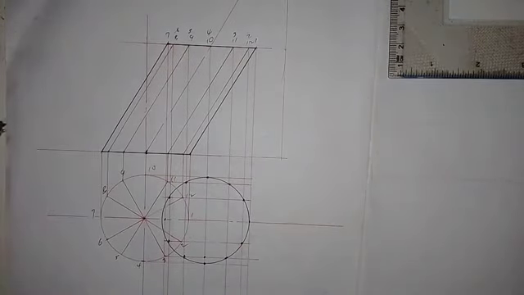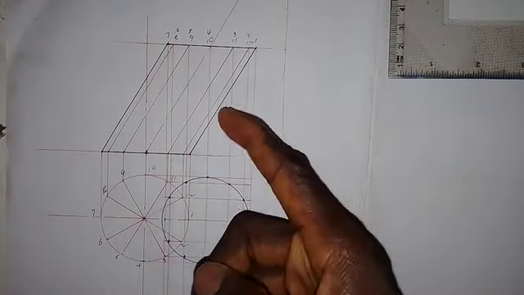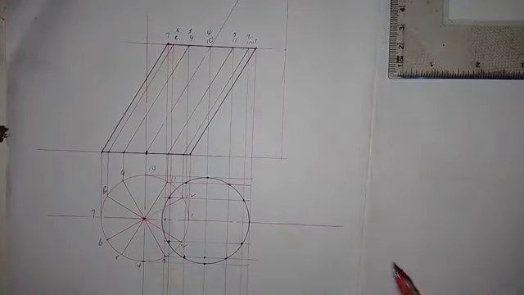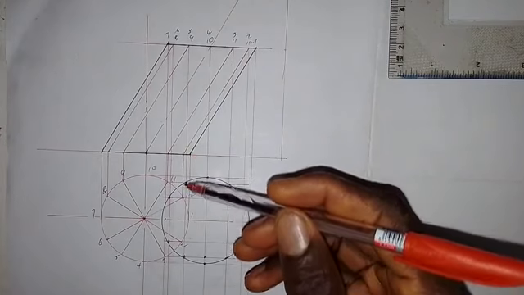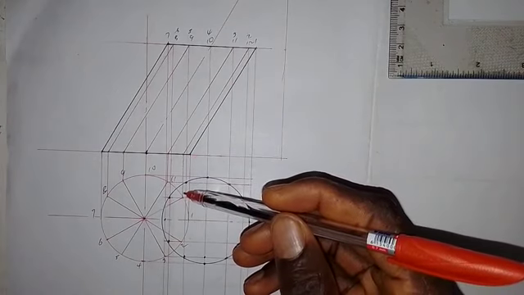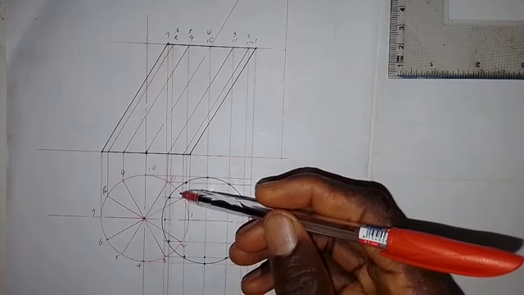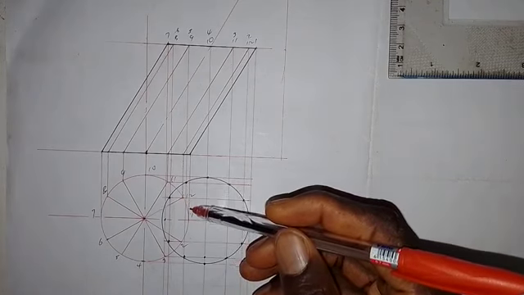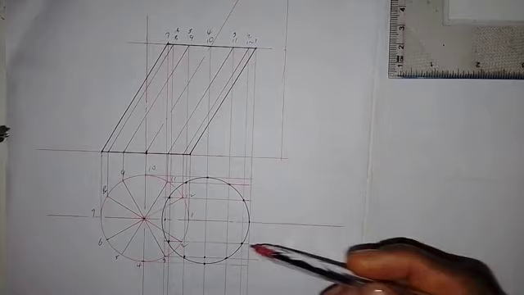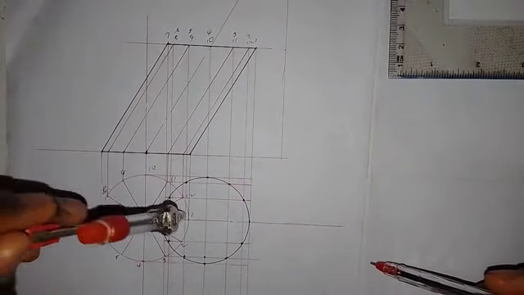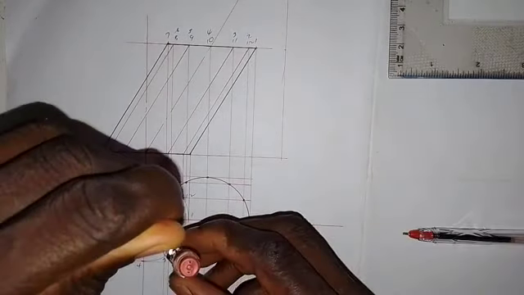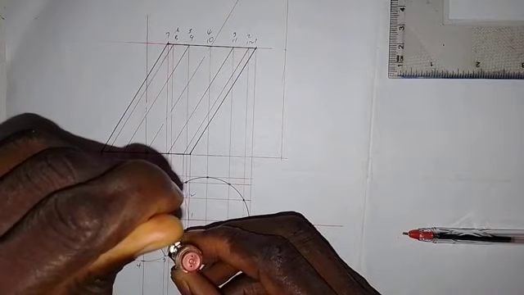Then the next that we are going to do here, as I said, this part of the base will be covered. It's covered around here, from here to here. So we are going to draw this with short dashes line. I want to make it more visible.